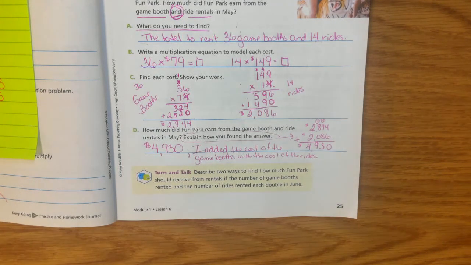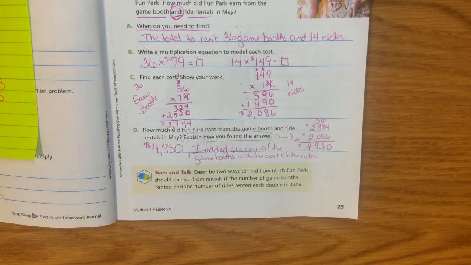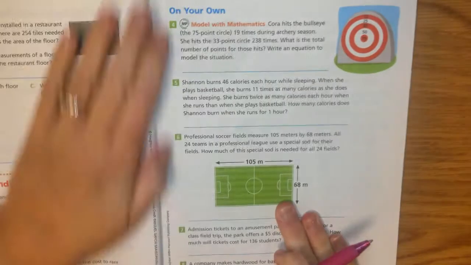So this ended up being a 1, 2, 3 step problem because we had to multiply to find the game booths, multiply to find the rides, and then finally add those two totals up. So this multi-step problem had 3 steps to it. All right, page 26.